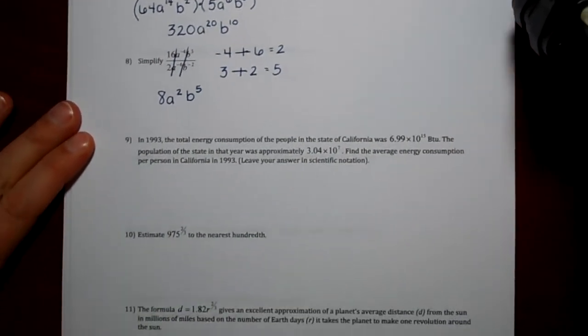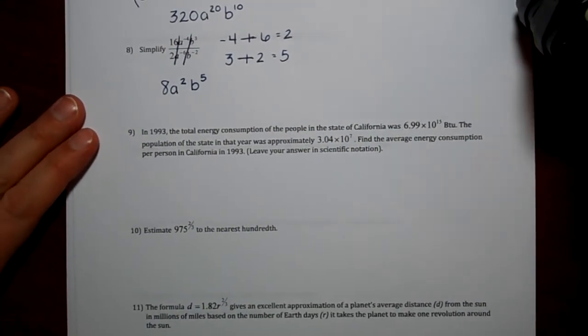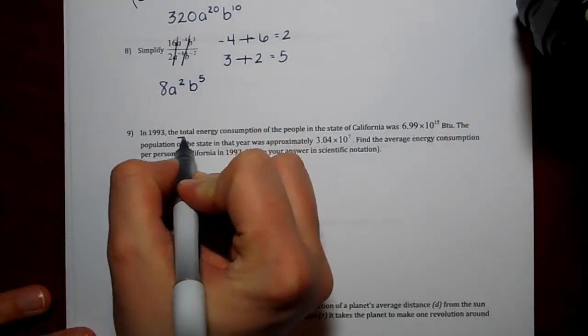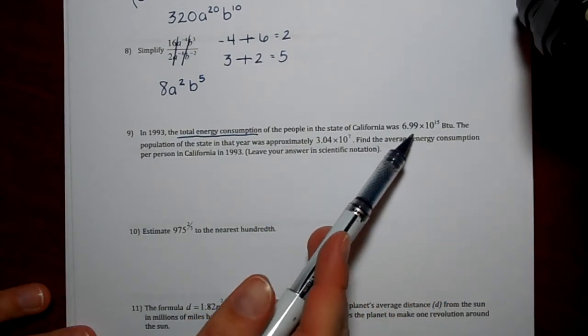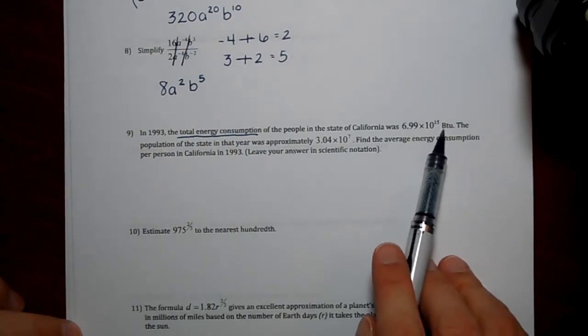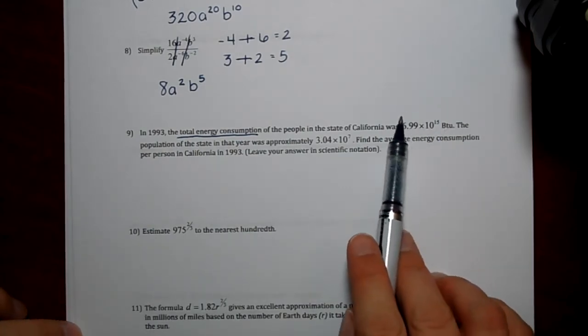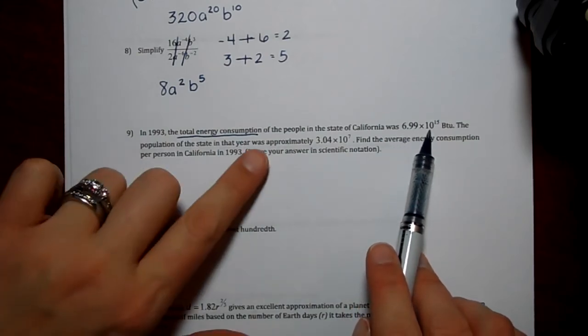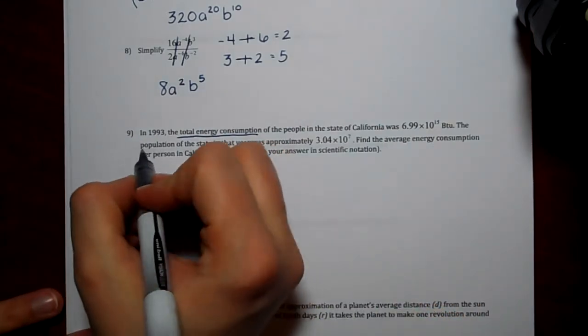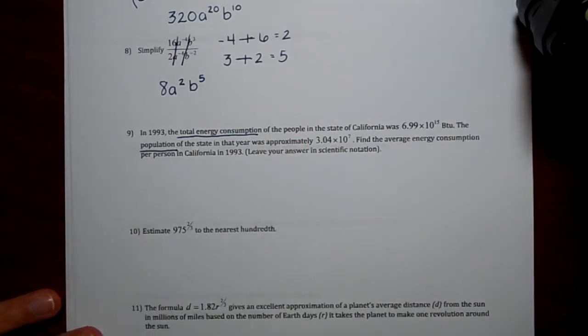Okay, question 9. I know question 9 looks scary because it's got some scientific notation in it, but really it's just following the same rules of exponents we've been doing for the whole chapter. And I also know that many of you are intimidated by word problems, but here's what I want you to pick out of this problem. It gives us a total energy consumption, and that is 6.99 times 10 to the 15th BTU. That BTU is just a unit that we measure energy in. Okay, so don't let that mess you up either. This is really your focus. 6.99 times 10 to the 15th is the total energy consumption. And then the total population, which means the total number of people, is 3.04 times 10 to the 7th.